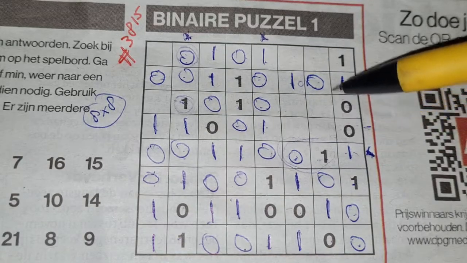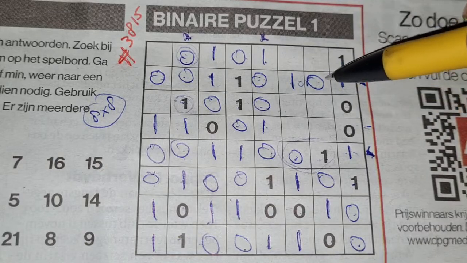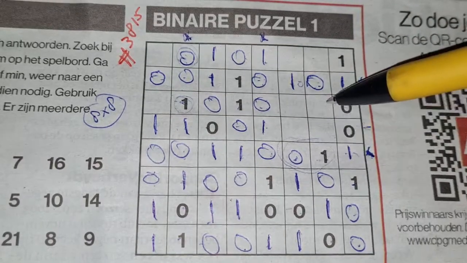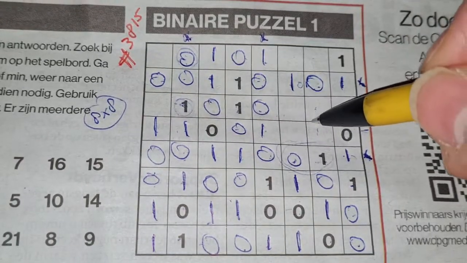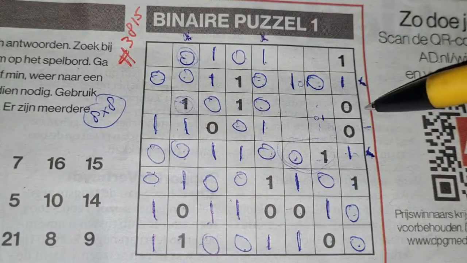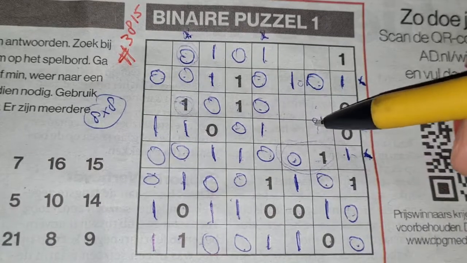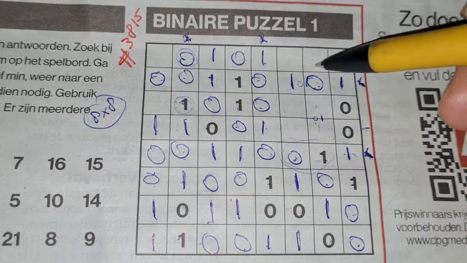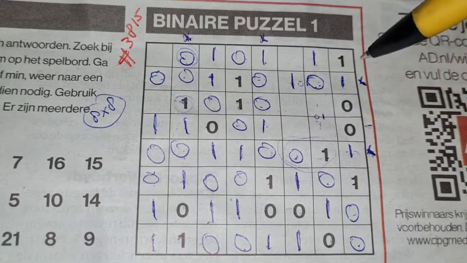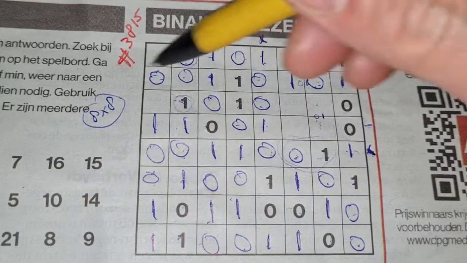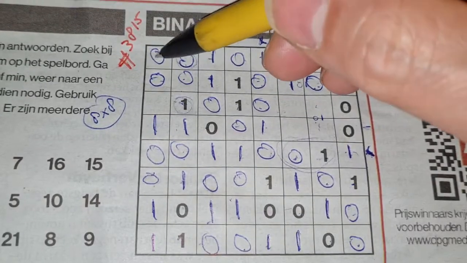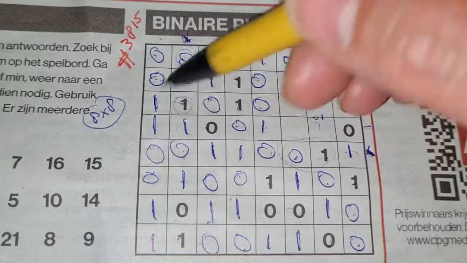Well, I told you, between a 0 and a 1 with 2 empty boxes, there's always a 0 and a 1 there, but I do not know in which order. So we have the first 0, second 0, the third 0, and the fourth 0. So this box should be a 1. Now we have 4 1s, so the rest are 0s. Double 0, here 1, there 1.